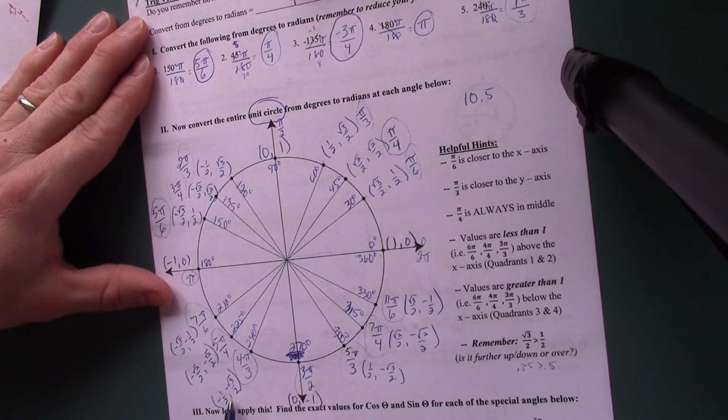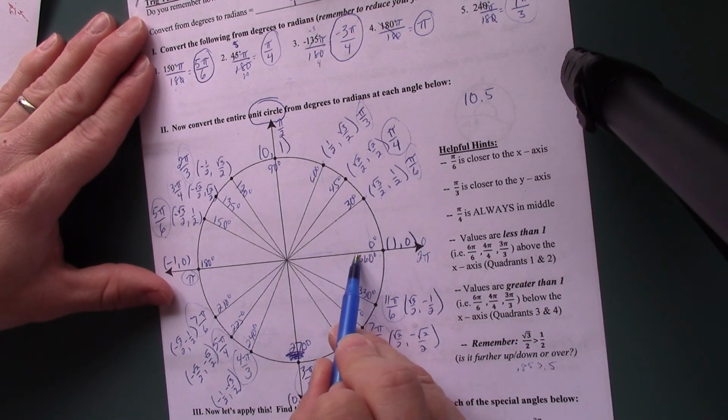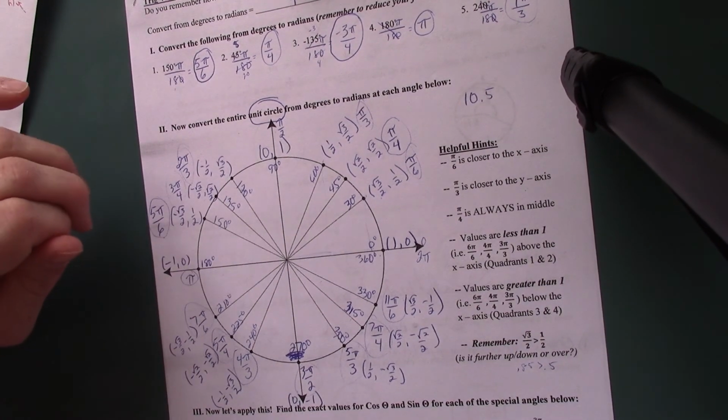You can look in every one of those boxes at square root of 3 over 2 and 1/2. In terms of determining which one goes where, it's whichever one is further out, that has to be the x is greater. If it's further down or up, then the y value has to be the bigger one. Okay, just kind of different ways to think about it.